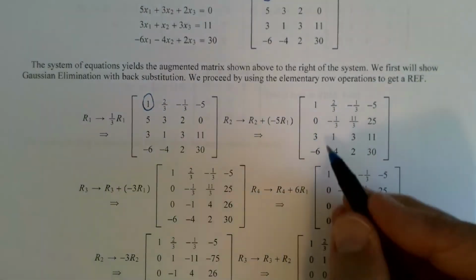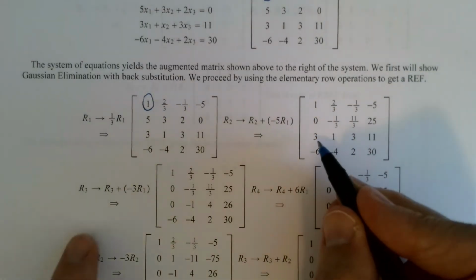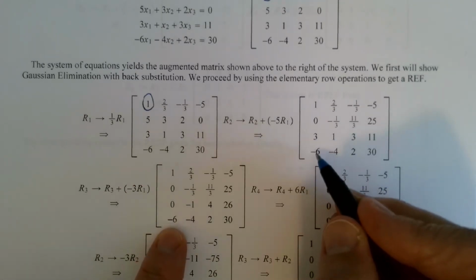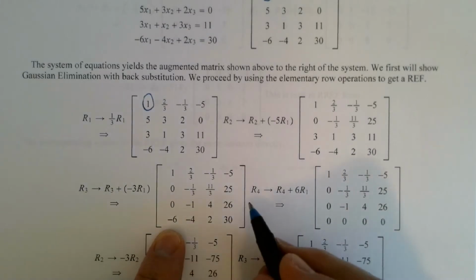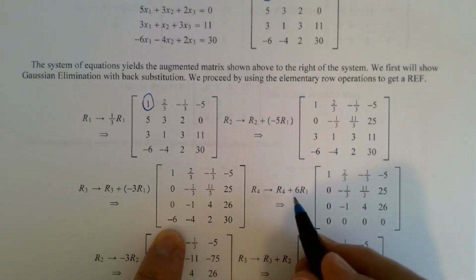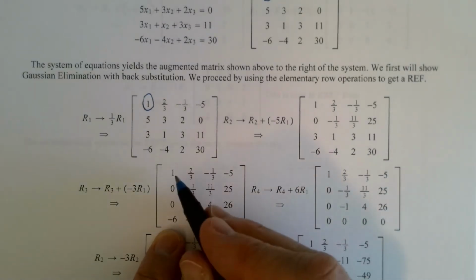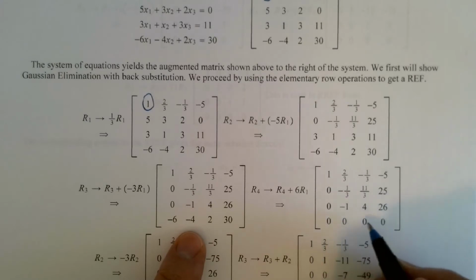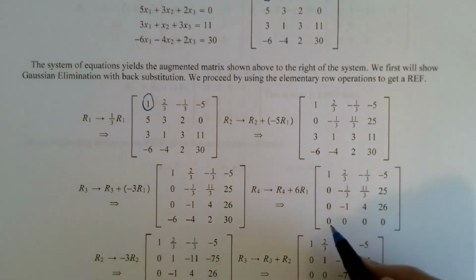And then what? To get this to be 0, I do what? -3 times row 1 added to row 3. Gets me the 0 there. And then how do I get the 0 at this -6? I take row 4 and add it to 6 times row 1. 6 times row 1 will get a 0 there. Right? Okay. And see, it does affect, in fact, the whole thing gets zeros.